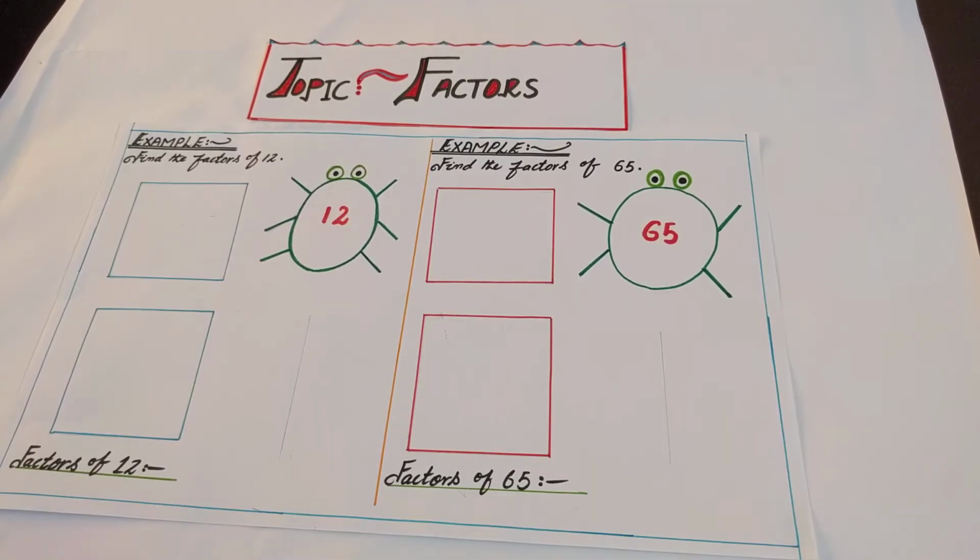Example: find the factors of 12. To begin, let us find pairs of numbers that give 12 as product. To find the factors of any number, as I told you, you can use the product method or the division method. Both are correct. Here I will use both methods to explain how to find the factors of any given number. Firstly, I am going to find the factors of 12 by multiplication.